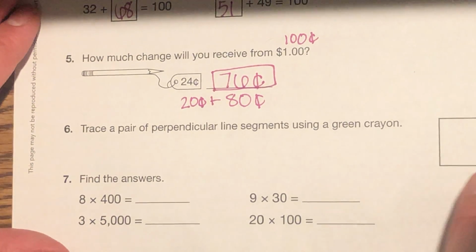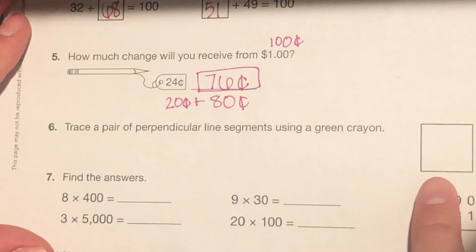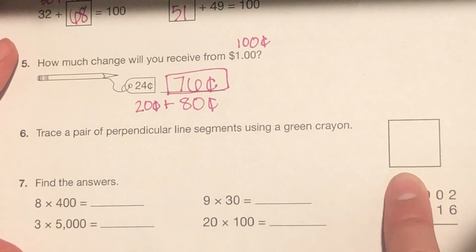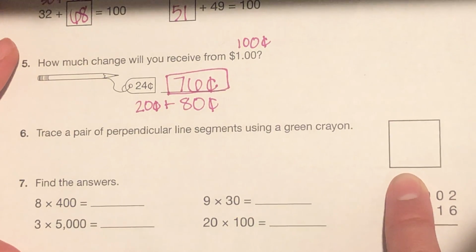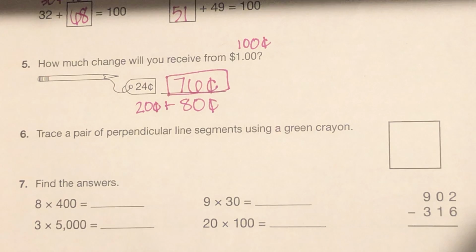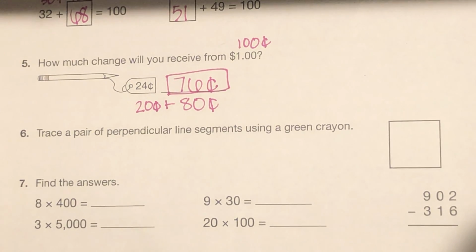Okay, we have our box here to put our answer. Trace a pair of perpendicular line segments using a green crayon. All right, you guys remember the rule with my perpendicular line? I always think of Blaze Afresh. Okay.